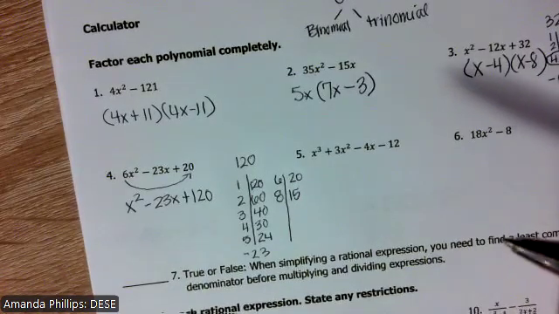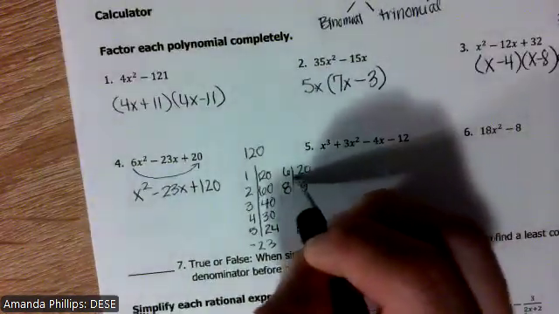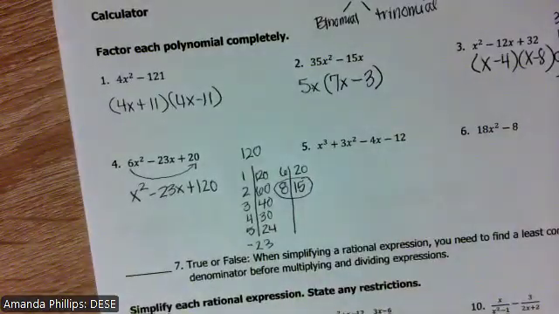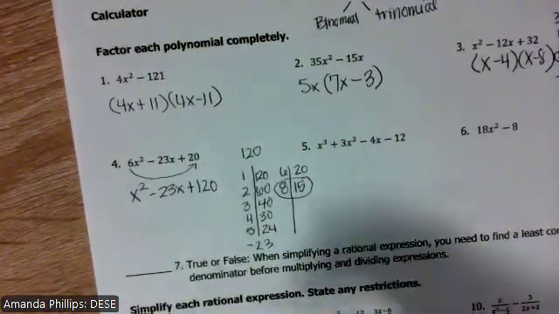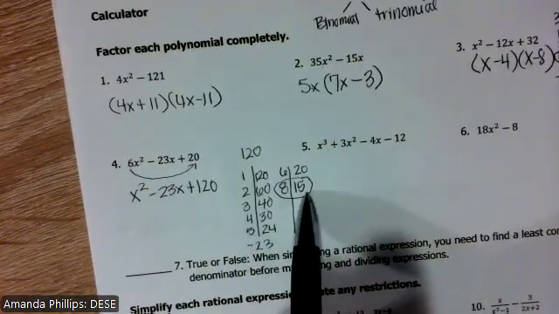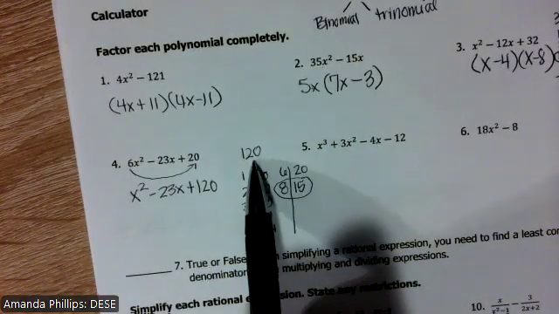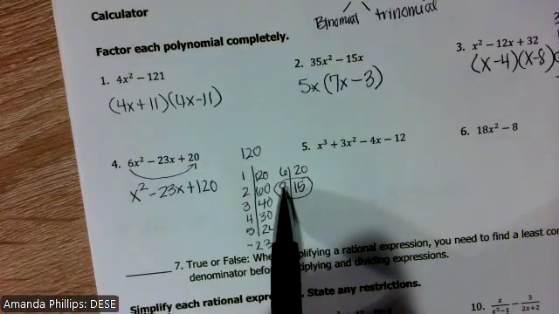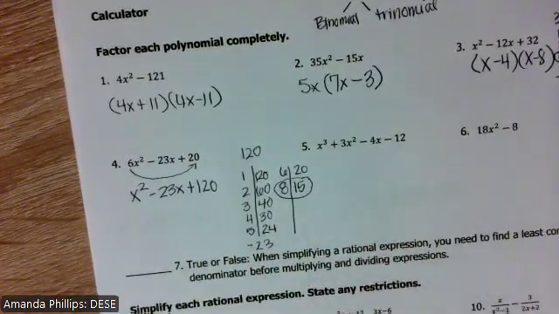And so I can see right here that 8 and 15 are going to be my factors. Now, there are more factors, and if you didn't catch that at first, you could just keep listing those. But I can see that 8 and 15 are going to be my numbers that give me 120 and add to give me 23.